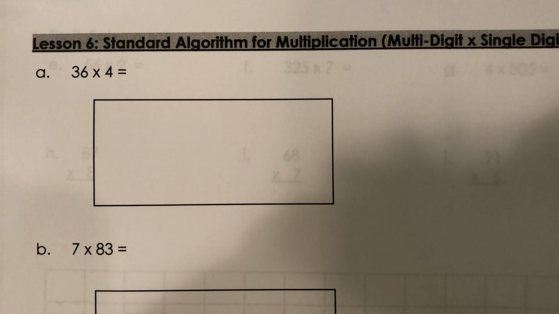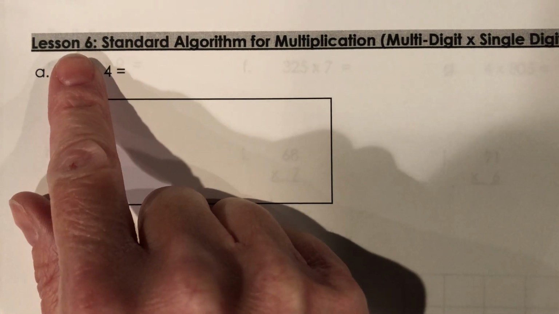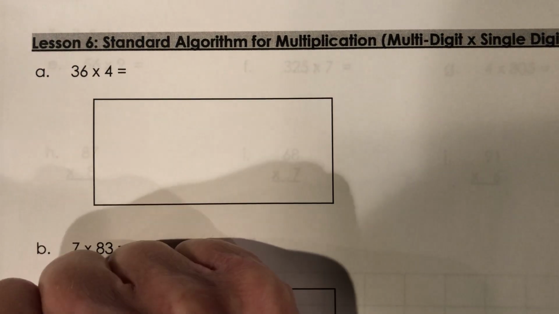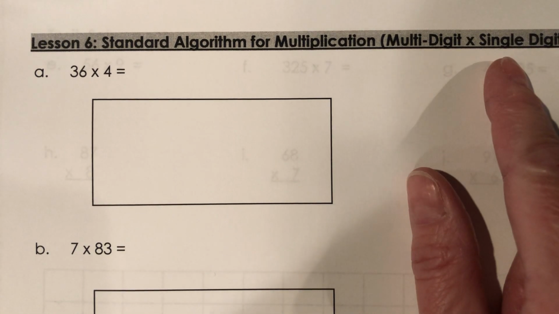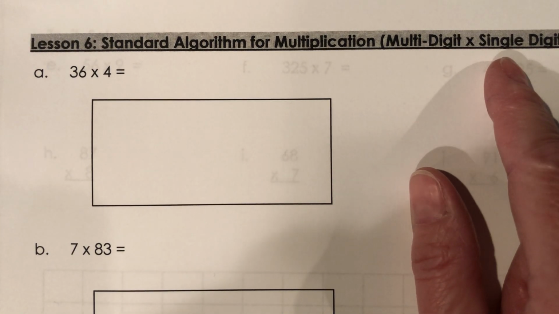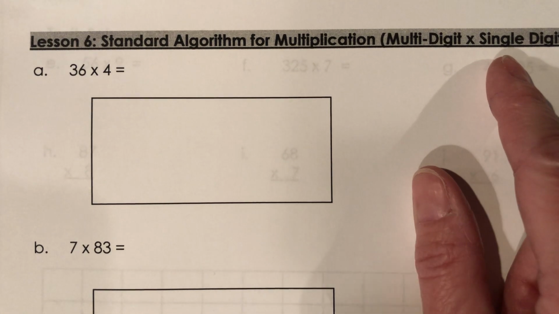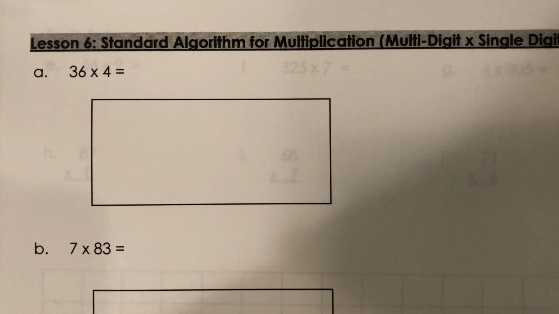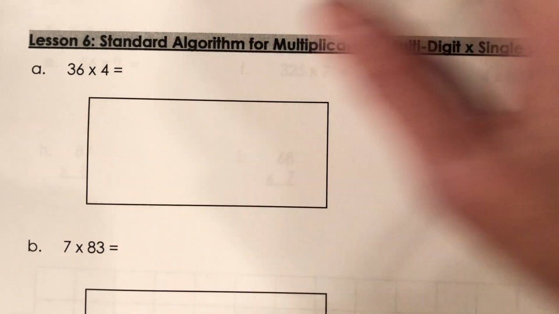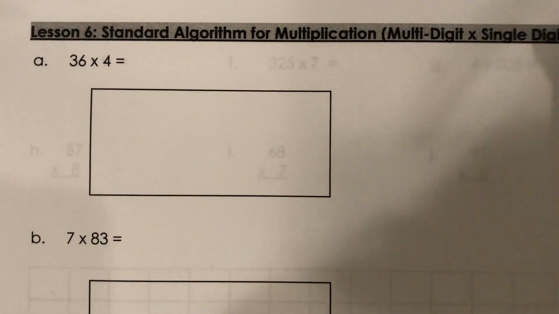So go ahead and get out your math unit 4 packet, open it up to lesson 6, the standard algorithm for multiplication. And today we're going to look at multi-digit multiplied by a single digit. And we're going to start off with a little bit of review using our area model. And then you'll see how the standard algorithm, that's just the traditional way of solving it, came about.